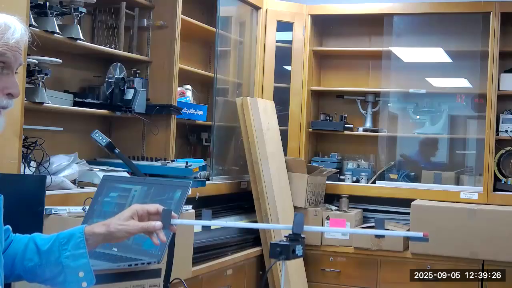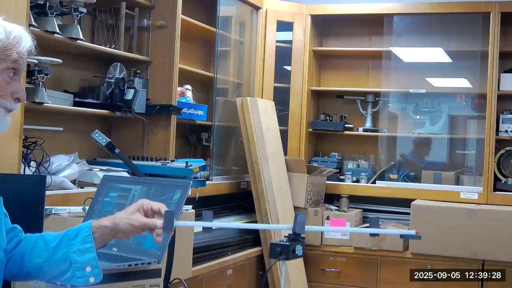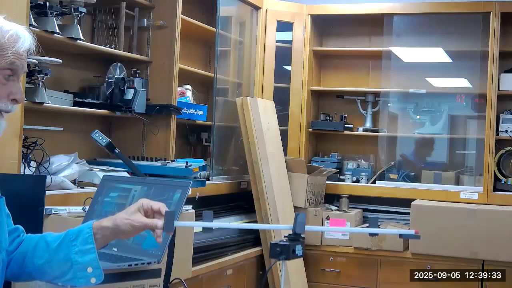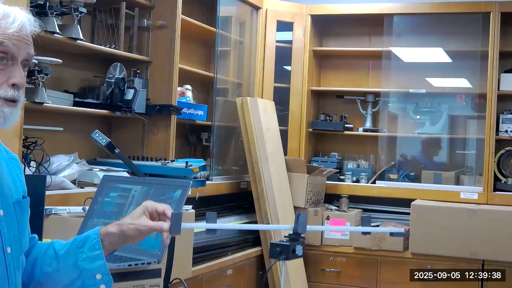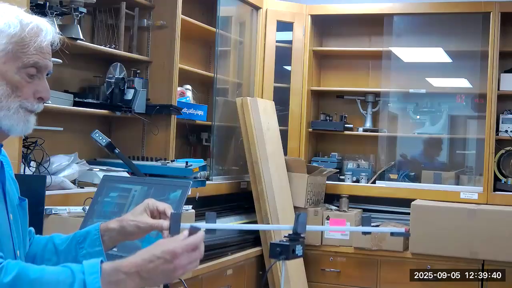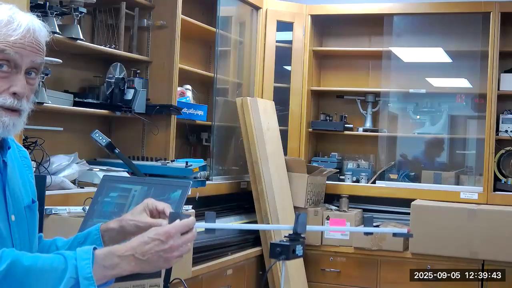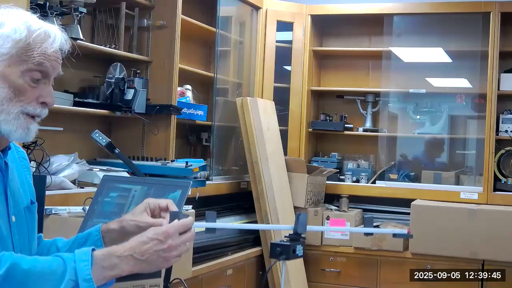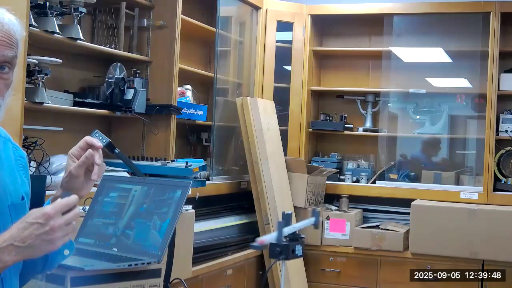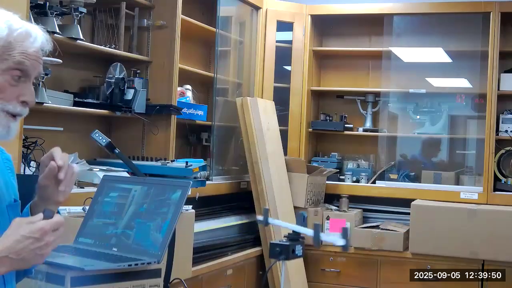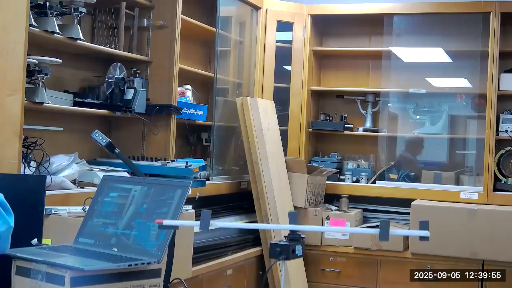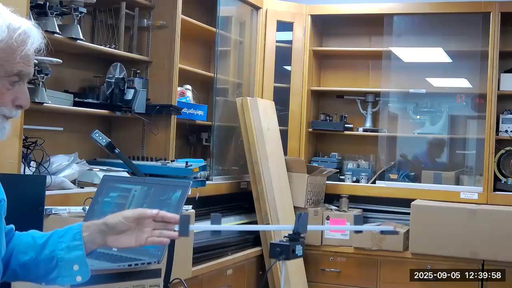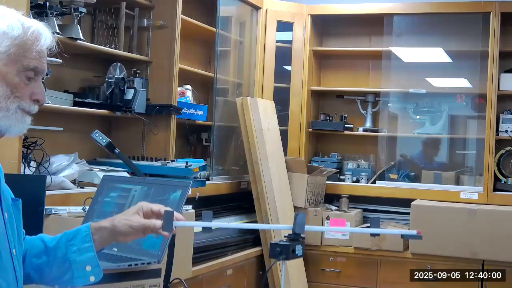Not real fast. So now I'm going to do this with ticks. I'm going to release it on a tick, okay? And we're just going to see how long it takes to do a couple revolutions and how much it's slowing, okay? Ready? Tick, tock, tick, tock, tick, tock. I'm not synchronized. Going to do it again.